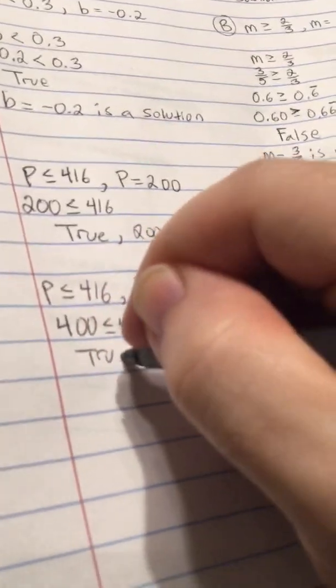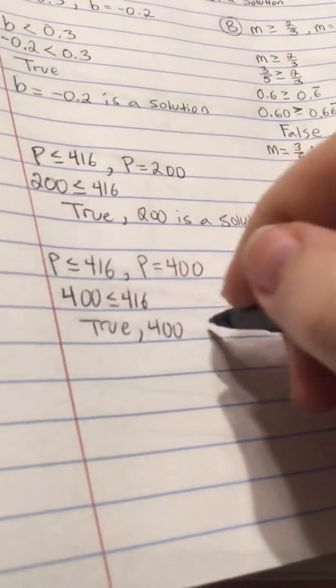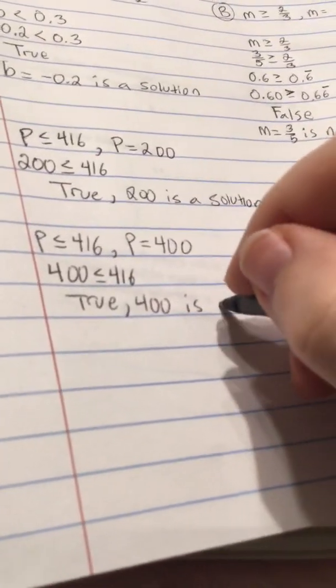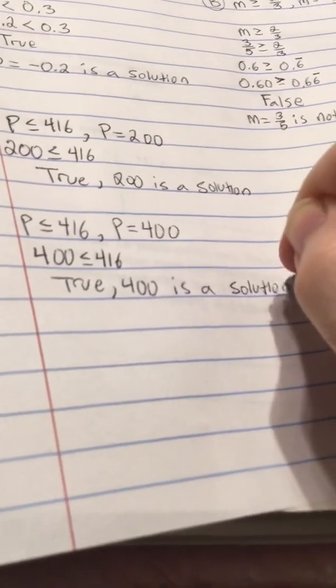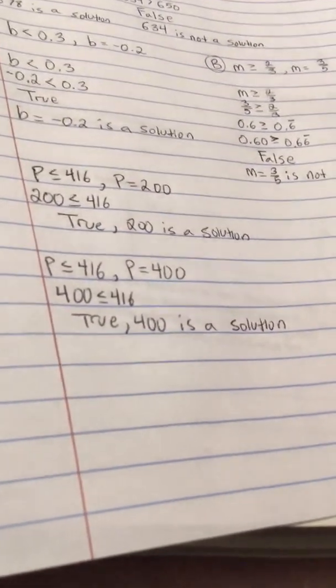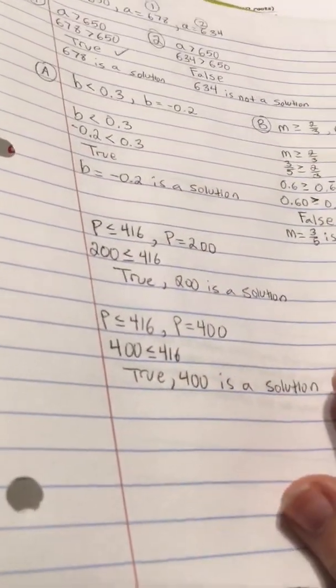That's true, which means that 400 is a solution.